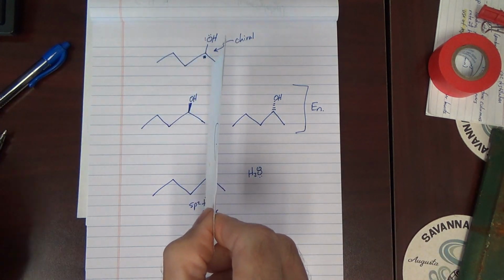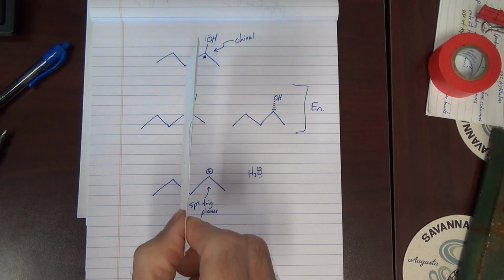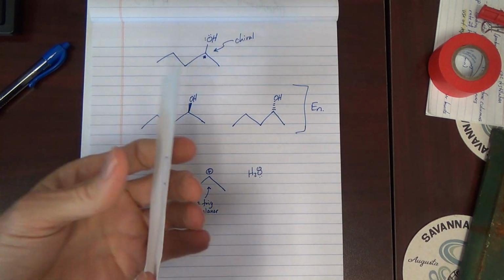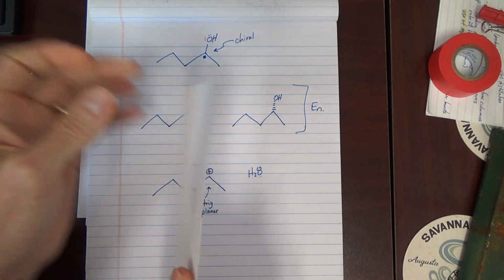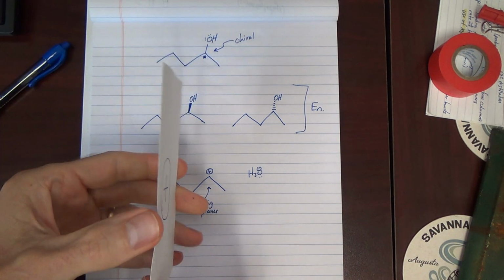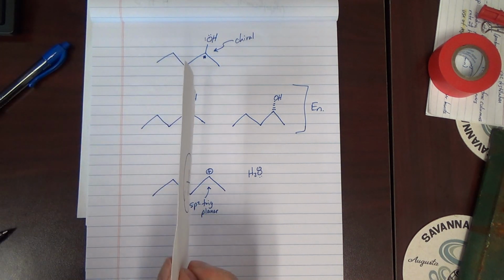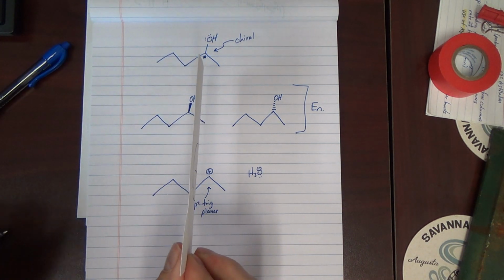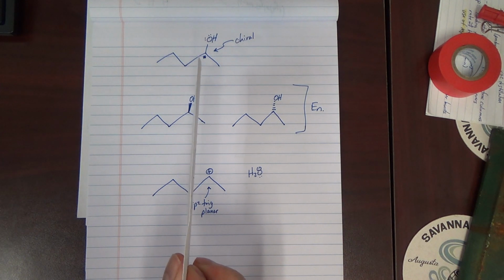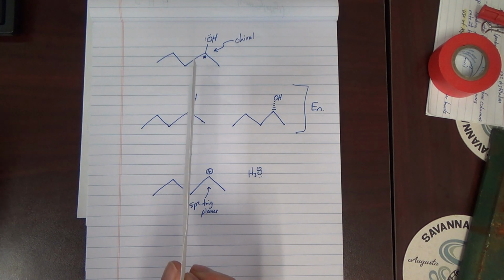And when you have a gazillion molecules doing this, it's going to be a 50-50 ratio, rounded off. It's like if you flipped a coin a billion times, you're probably going to get 50% heads and 50% tails.